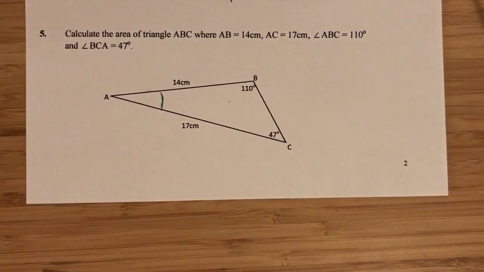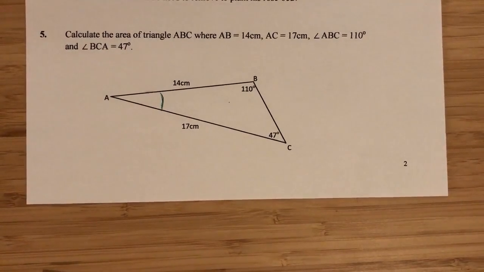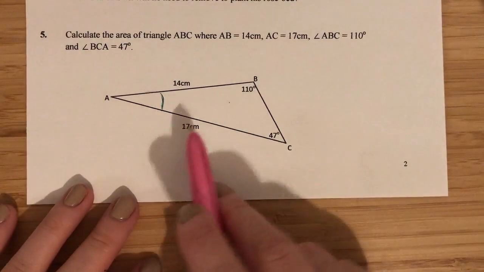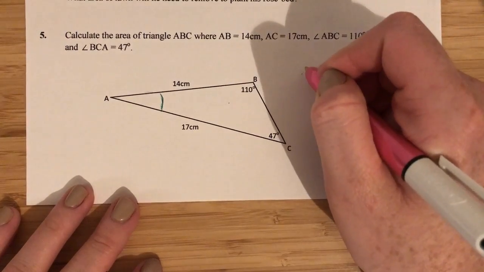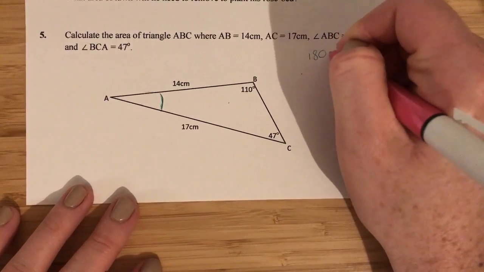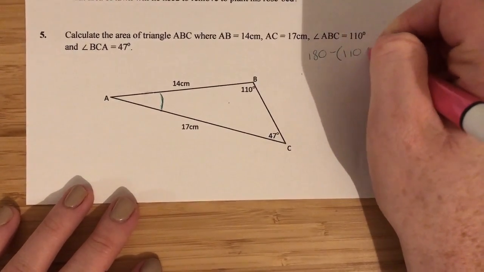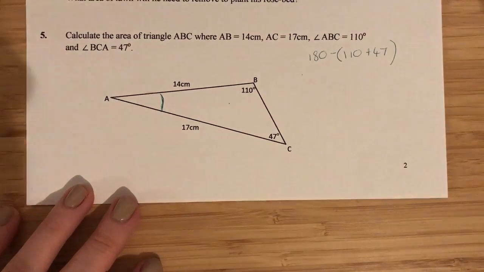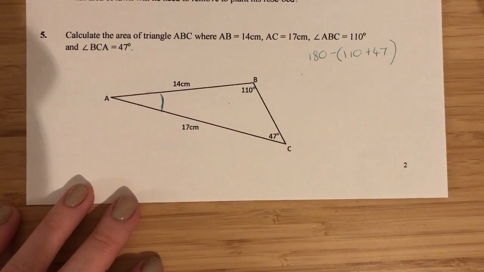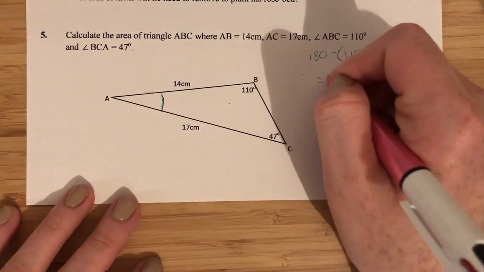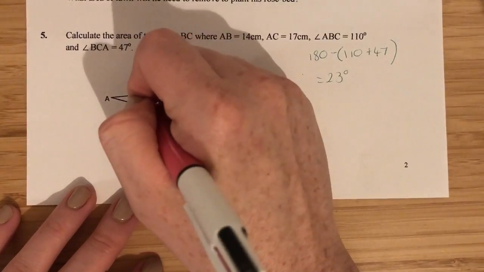So we want to find the angle that's missing. We know that the three angles in a triangle add up to 180 degrees. So we can do 180 minus 110 plus 47. So 23 degrees. We know that this one here is 23.